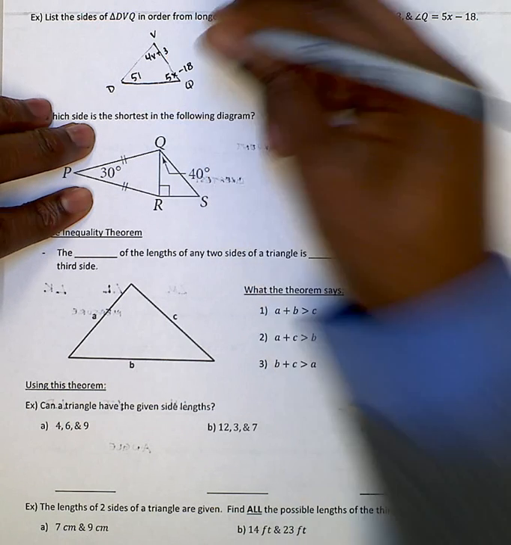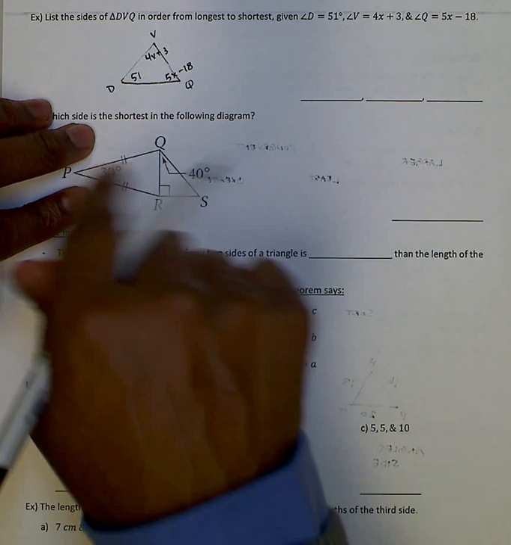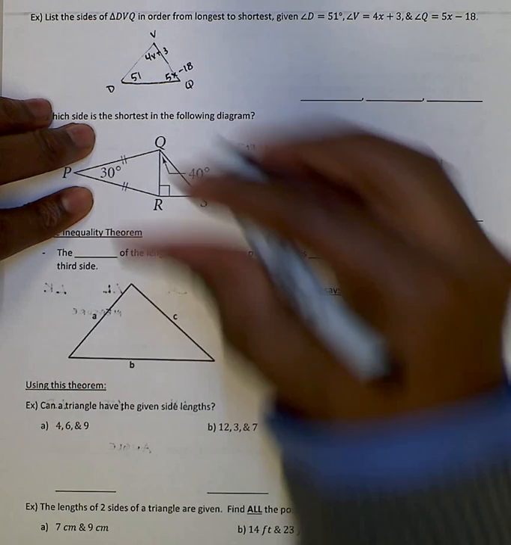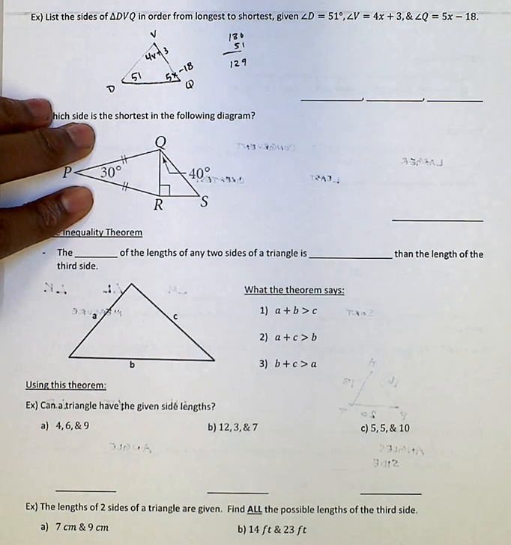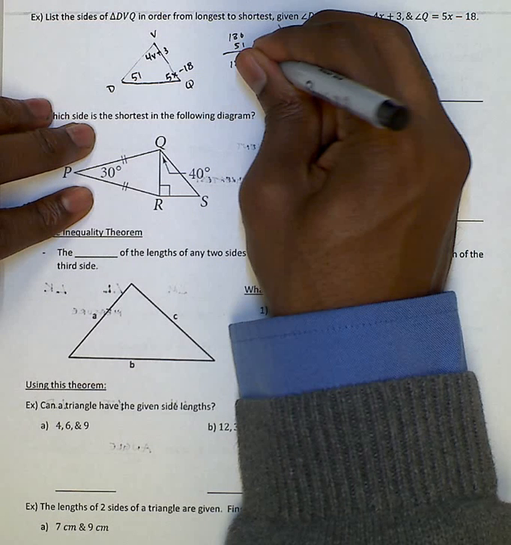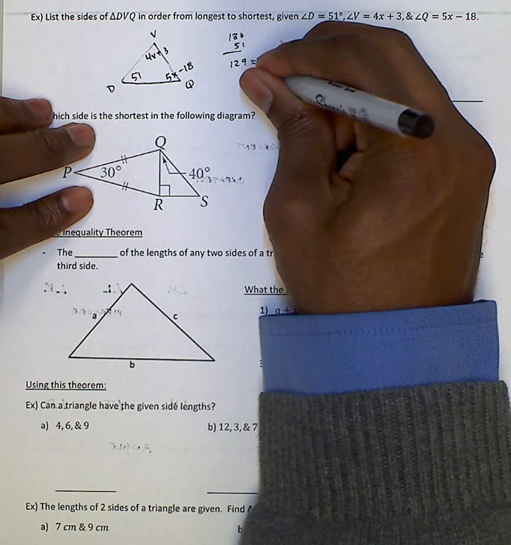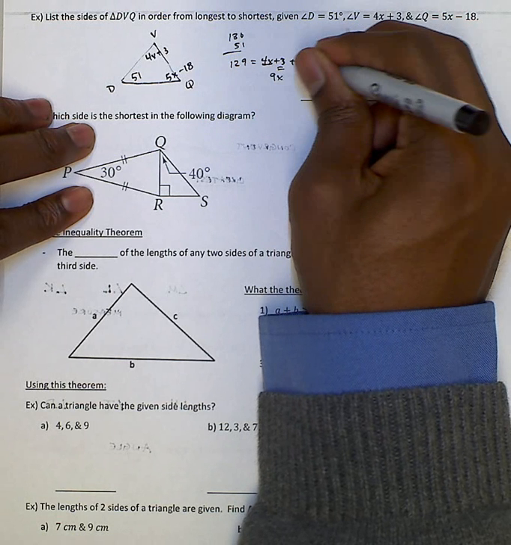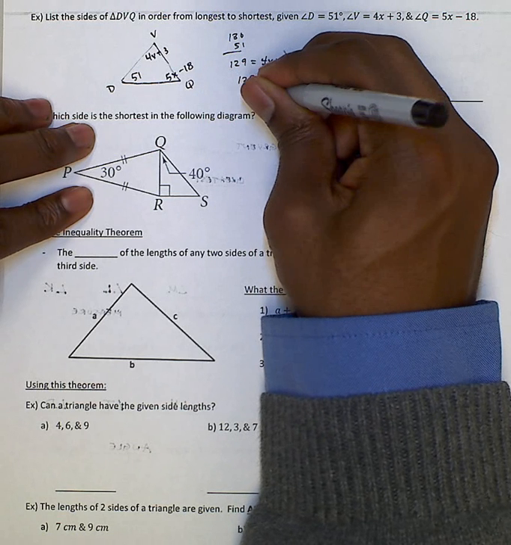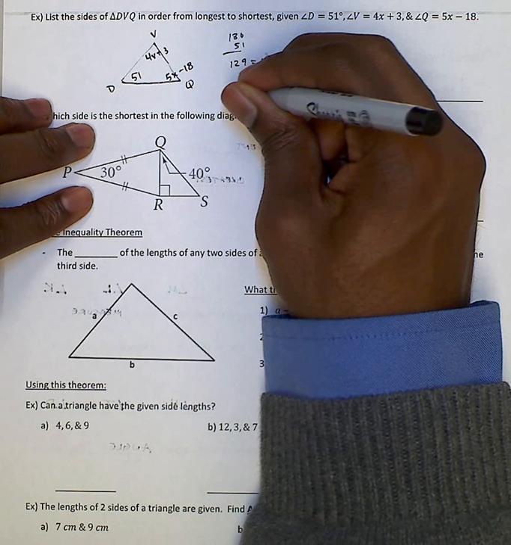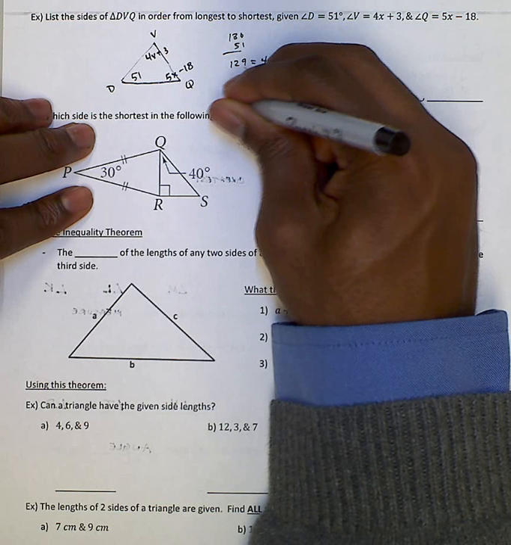All right. And so this problem adds a little bit of algebra to it, but nothing that we can't handle. We know that all these together should equal 180. And so 180 minus 51 gives us 129. So there's 129 degrees left to split between 4x plus 3, angle V, and 5x minus 18, angle Q. So we have 9x minus 15 equals 129, and that means 9x will equal 144. All right with that? Yep. 144. And then divide by 9, and that'll give us 16.